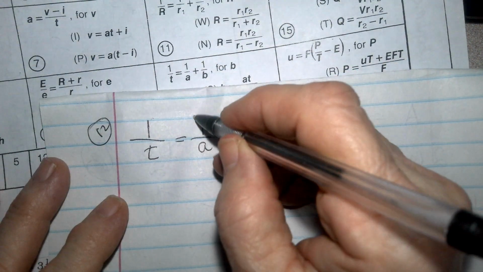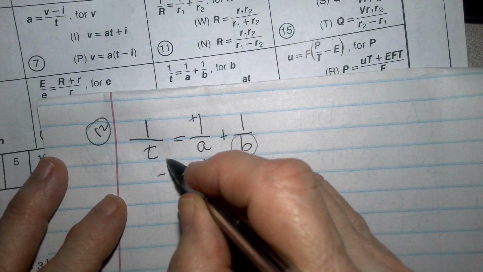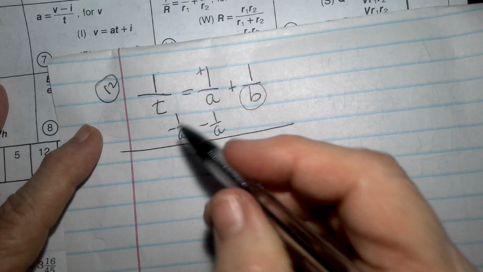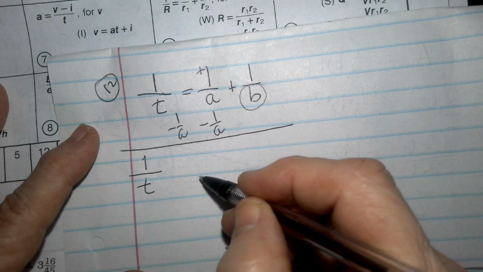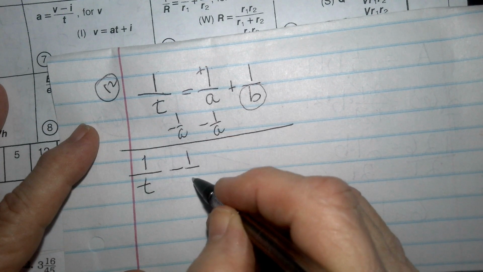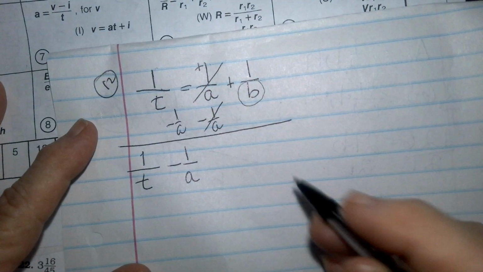Opposite of a positive 1 over A is a negative 1 over A. And I can't combine it with that. So what I've got is 1 over T minus 1 over A. This cancels here.